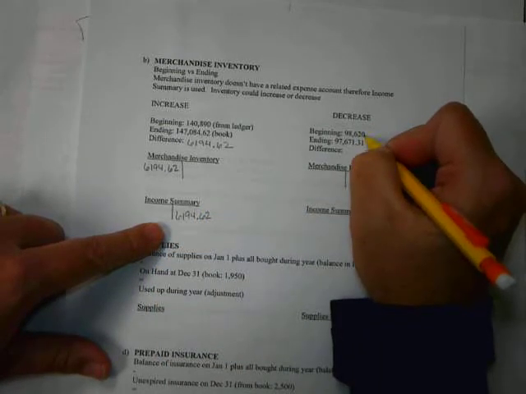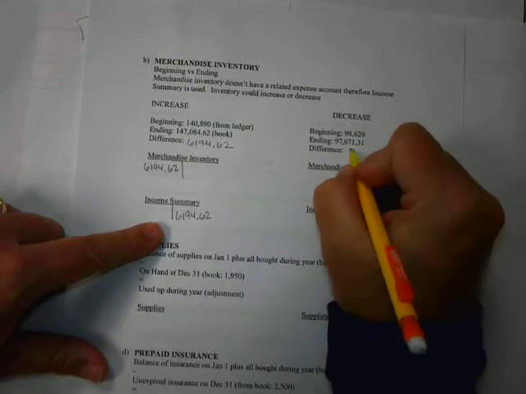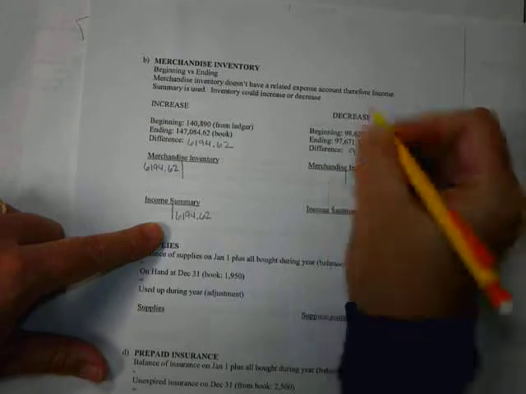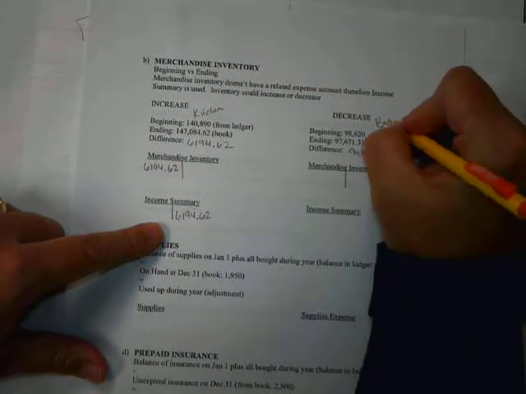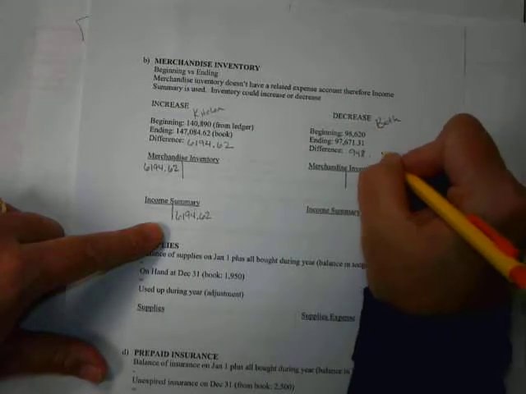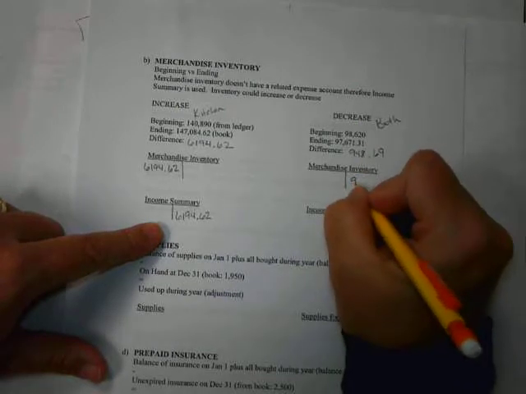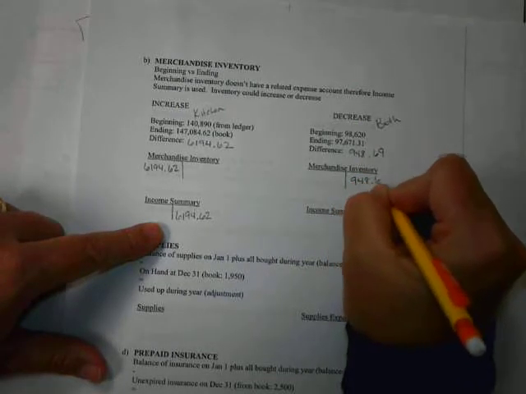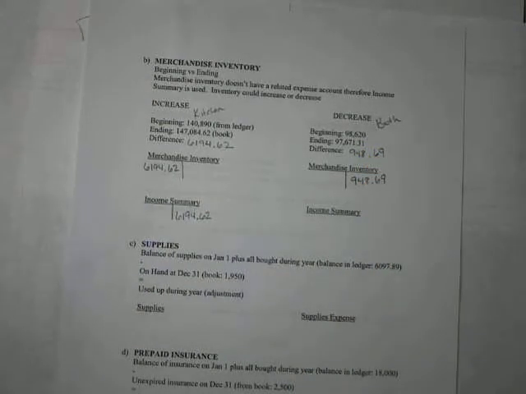Here is the beginning inventory. Here's the ending inventory. The difference is 948. And this is kitchen. This is bath. 948.69. So if it's a decrease, it's going to go to the credit side. And the increase or decrease is just depending on, I mean, we bought product all year long and we sold product all year long.